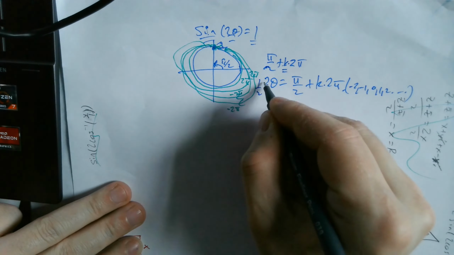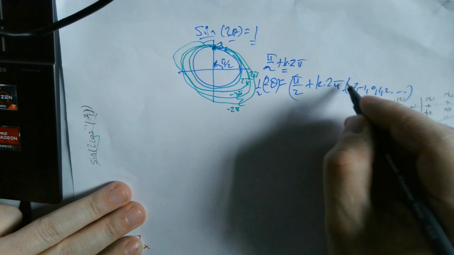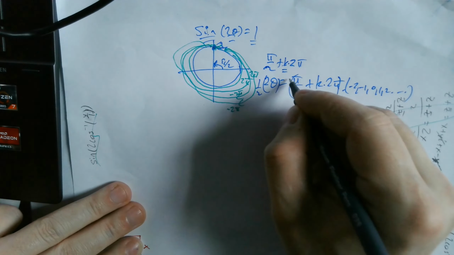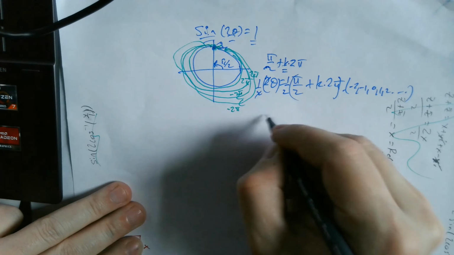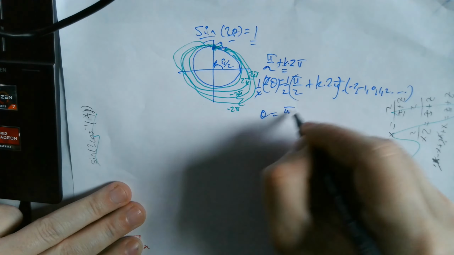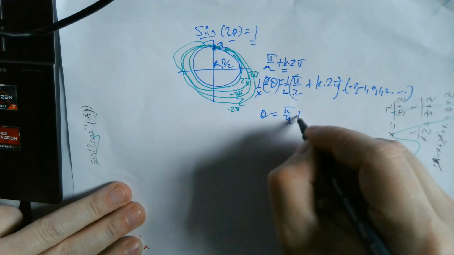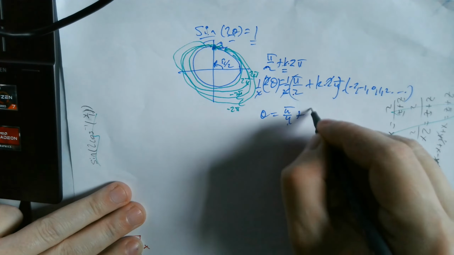Then you just multiply everything by 1/2 on this side, and 1/2 on this side, so this cancels. Theta is equal to pi over 4, because 2 times 2 is 4, plus this 2 cancels with that 2, and you have k pi.